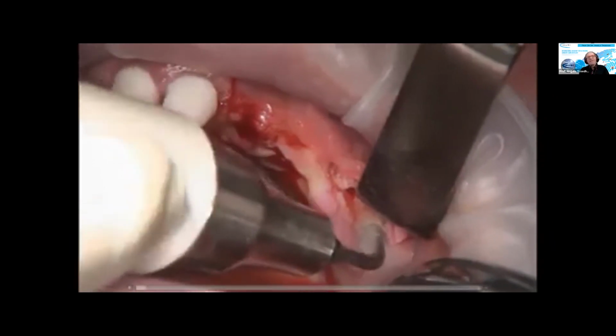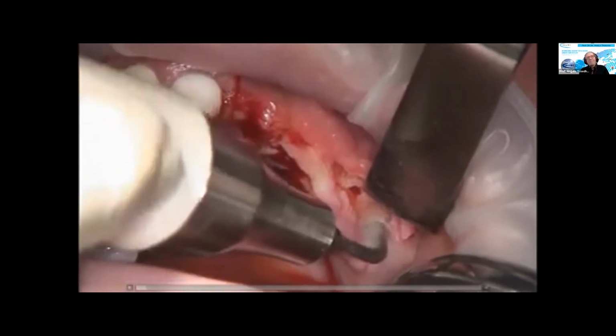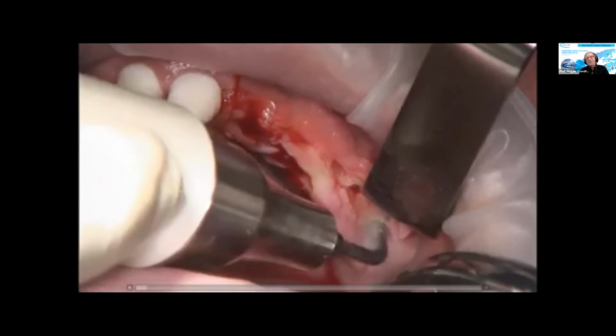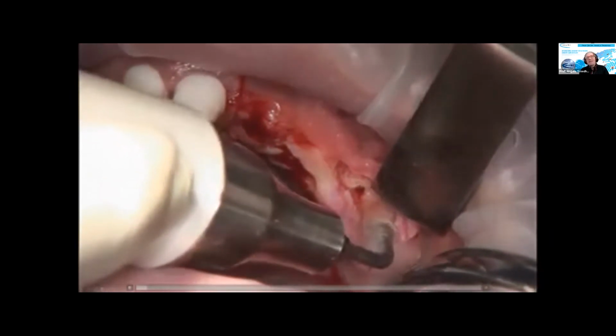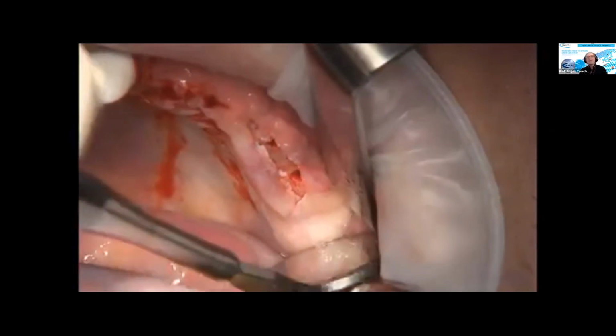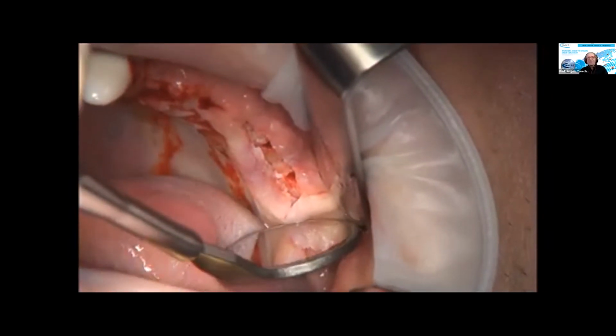So we started with a mesiodistal mucoperiosteal incision from the incisor area to the second molar area. And now we are already at the stage of preparation of the transcrestal approach.